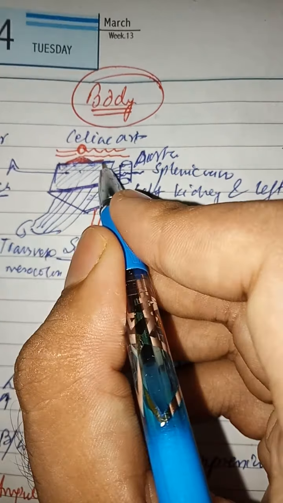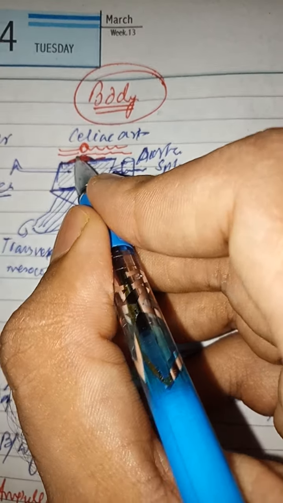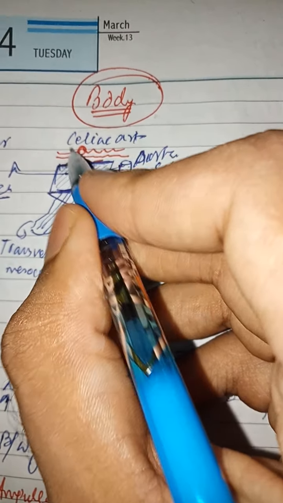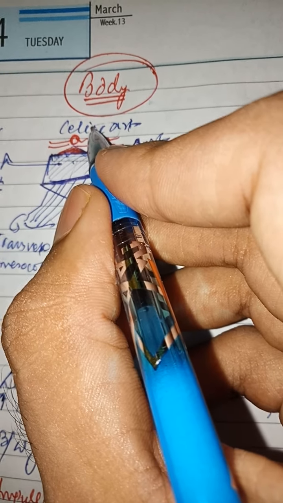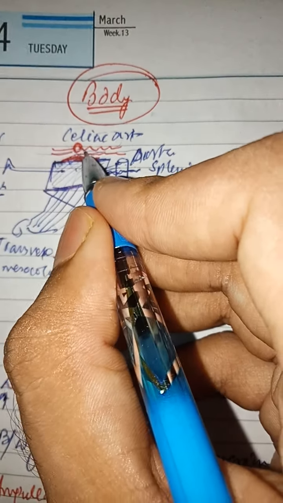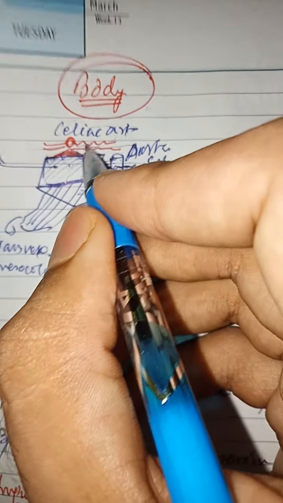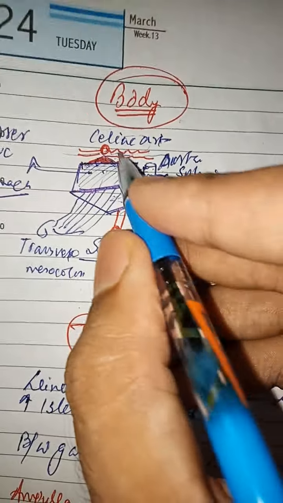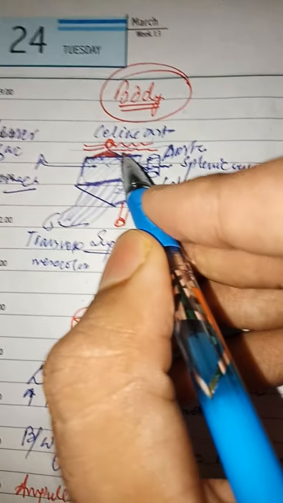From the superior border, or from this tuber omentale, there lies the celiac artery and its branches, the celiac trunk branches, that is the splenic artery, the hepatic artery proper, and the left gastric artery. All these lie in the superior border.